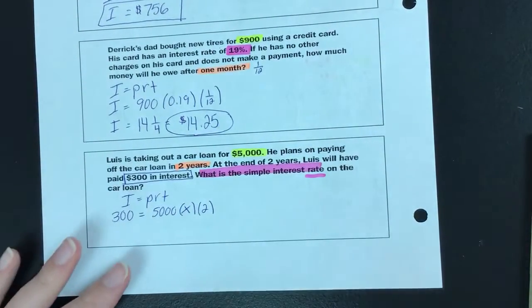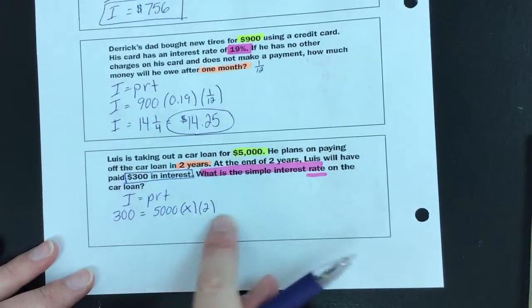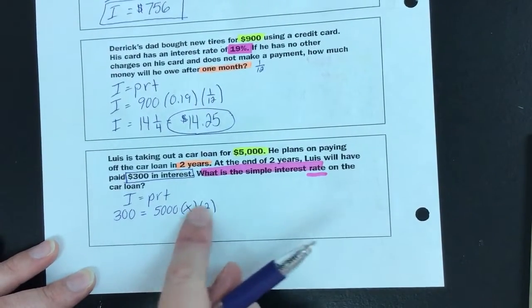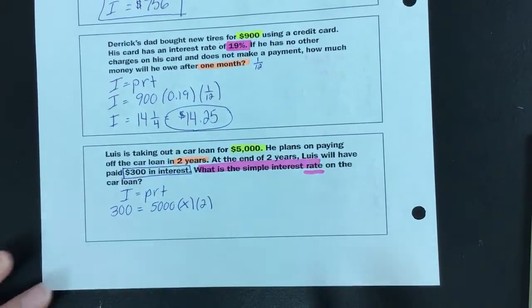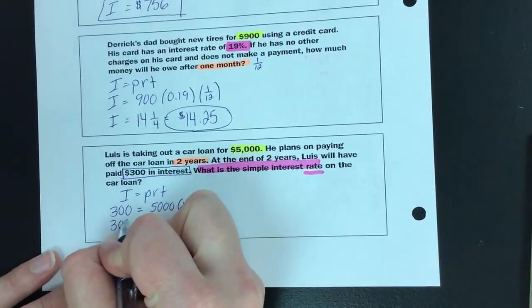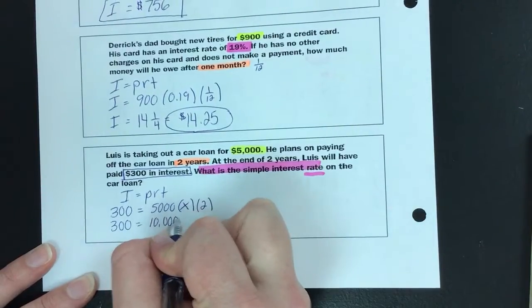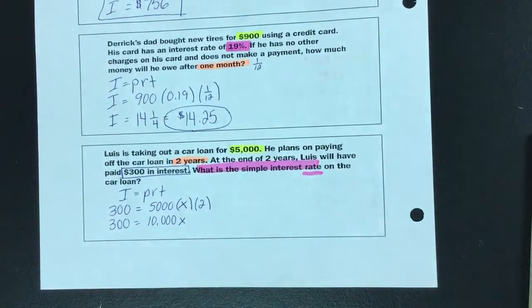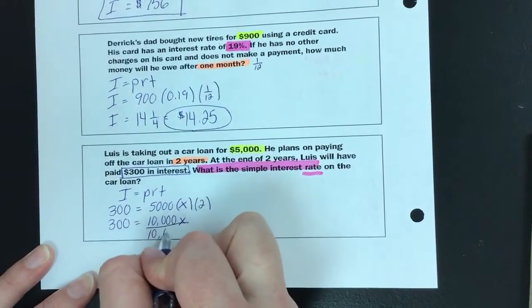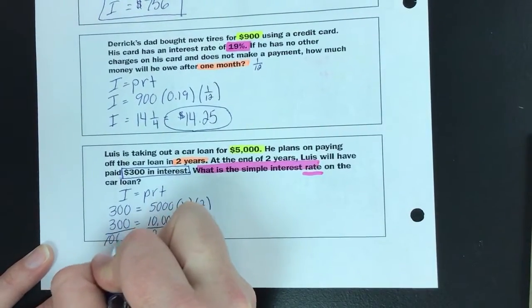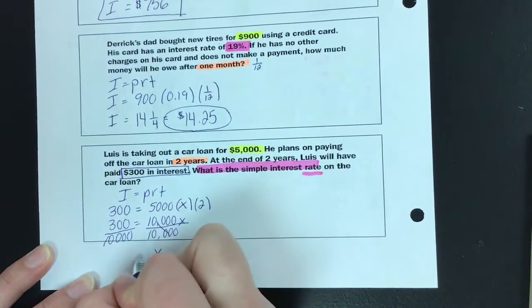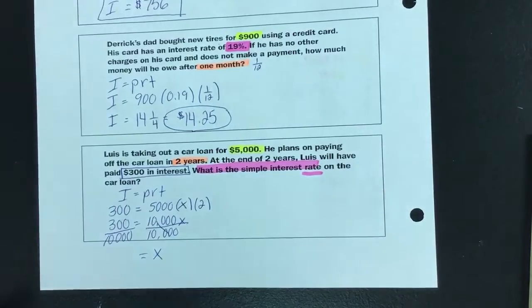Now we've got something that's kind of a little ugly because these are all being multiplied together, but you know the commutative property of multiplication. We can change that around in any order we want. So we're going to have 300 equals, let's do 5,000 times 2, which is 10,000, X. To solve for X, we simply divide by 10,000 on each side. Boom, boom, boom.